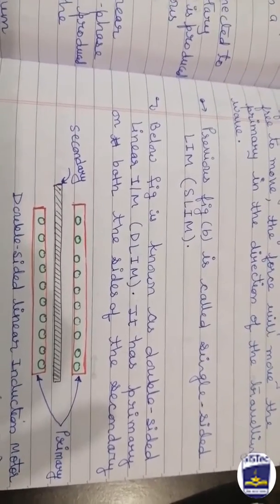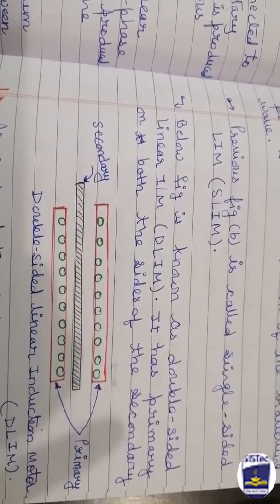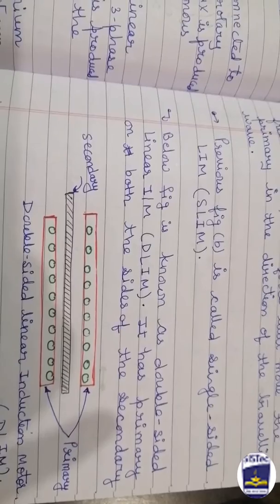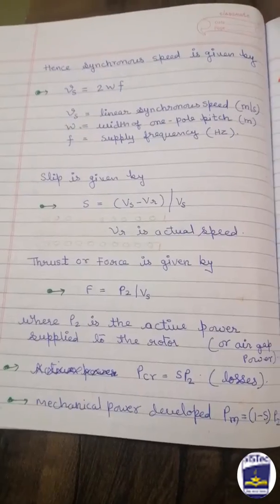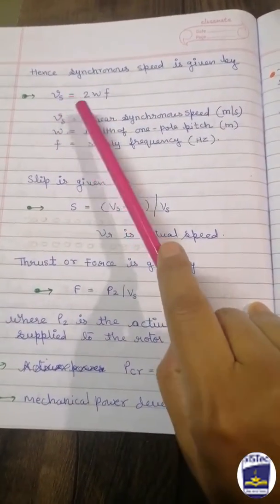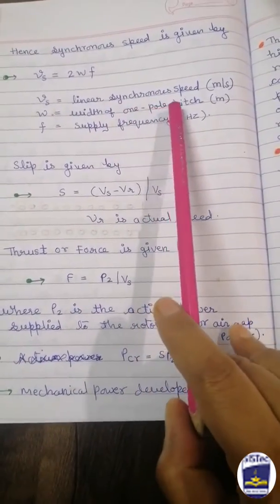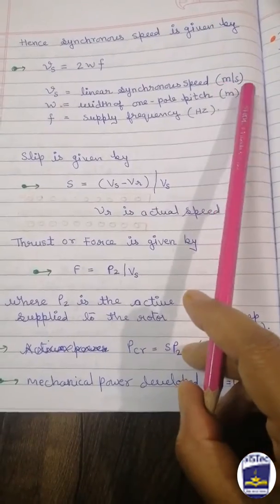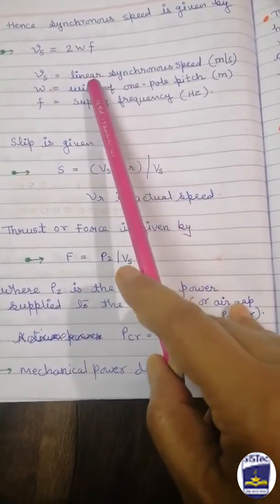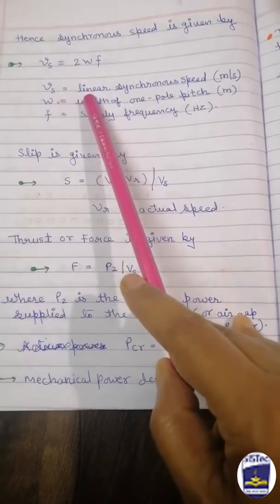What is the pole pitch? Pole pitch is the distance between two poles. So when we calculate the speed in a linear induction motor, it depends on the pole pitch and the stator supply frequency. Hence, the synchronous speed is given by Vs = 2 W F, where Vs is the linear synchronous speed, given in meters per second, because here the motion is linear, a translational traveling wave. So we will consider the velocity here instead of the RPM.